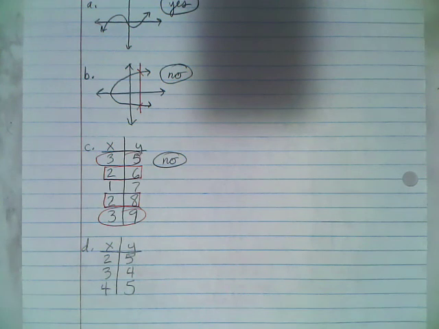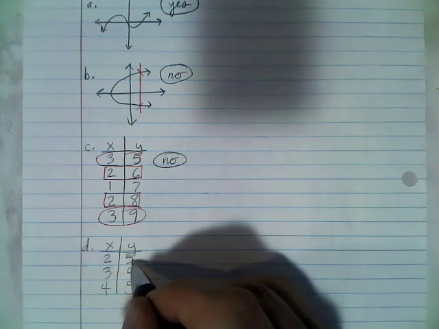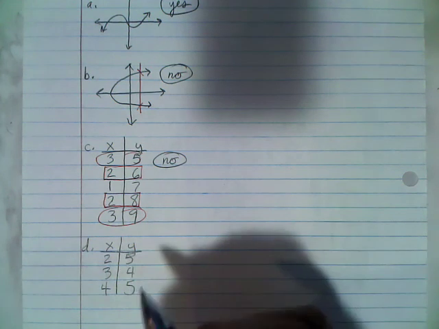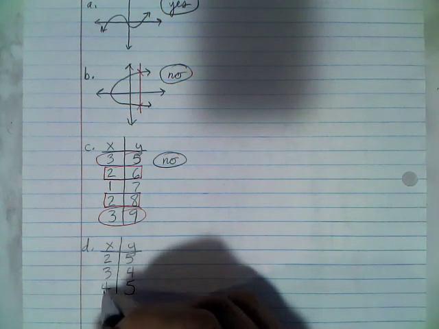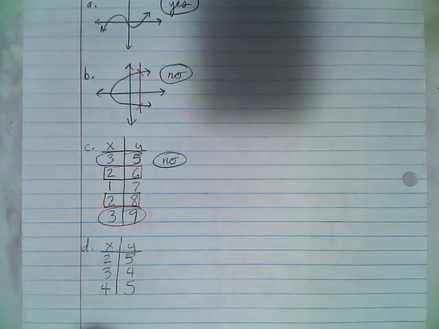Now the thing that will trip up a lot of students is the fact that we have double 5s in the output. That doesn't matter. The first place you're looking is at the inputs, and you're looking for any repeated inputs. So if there's a repeated input, does it come back out with something different?